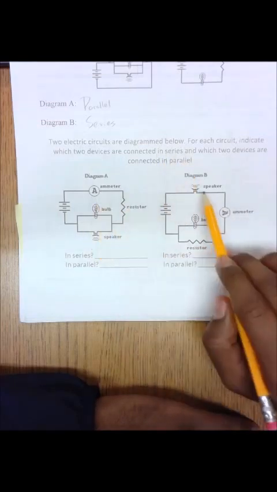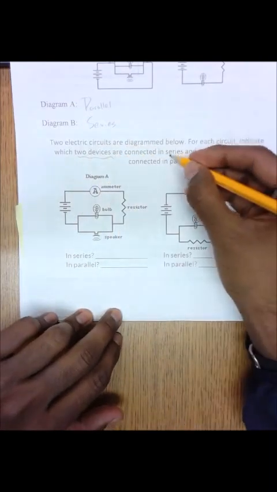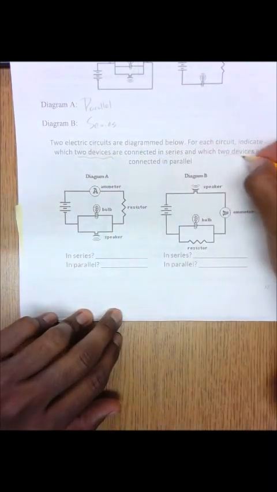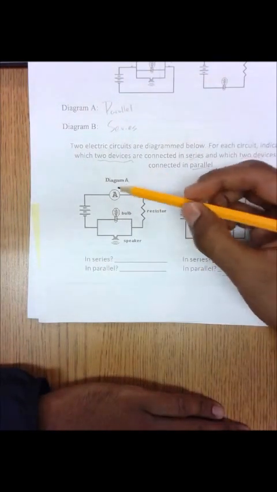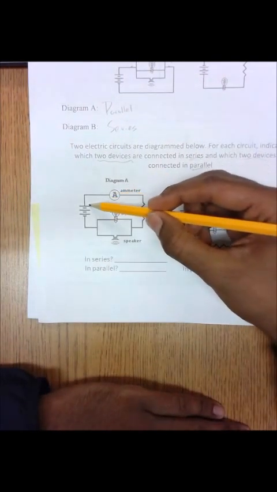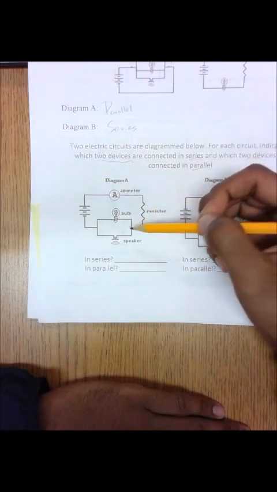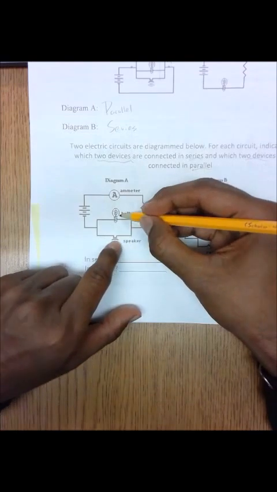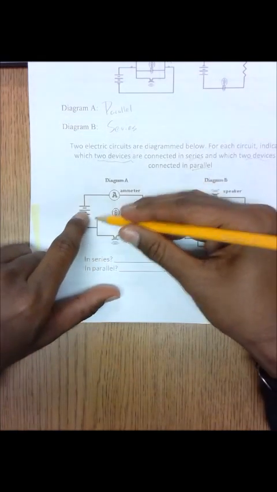Now, we have 2 circuits, diagram A and diagram B. We want to see which 2 devices are connected in series and which 2 devices are connected in parallel. For diagram A, the current goes from the positive end of the terminal, encounters an ammeter and then a resistor, and then it splits apart to encounter a bulb and then a speaker, and then rejoins and goes back into the battery.